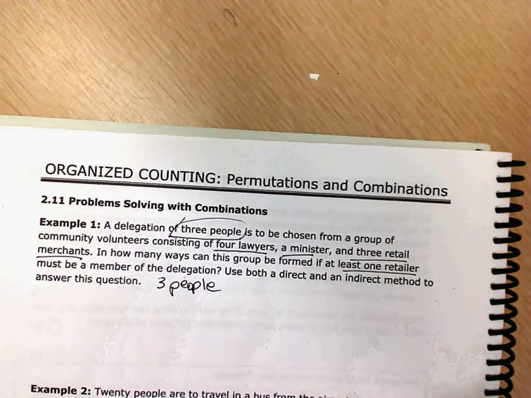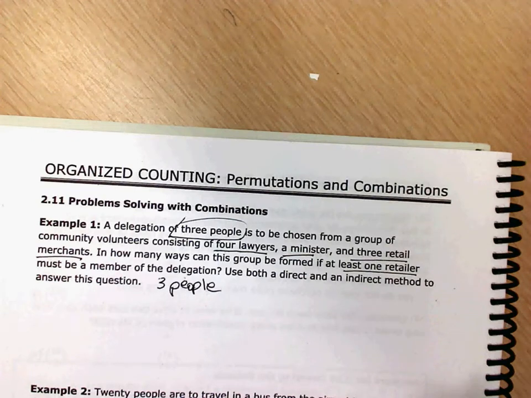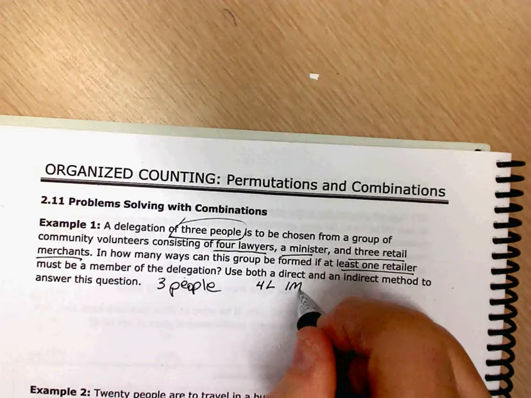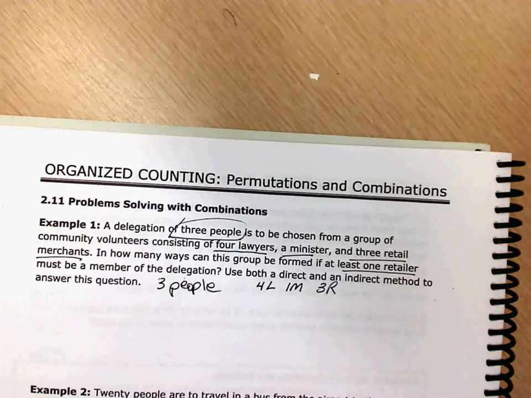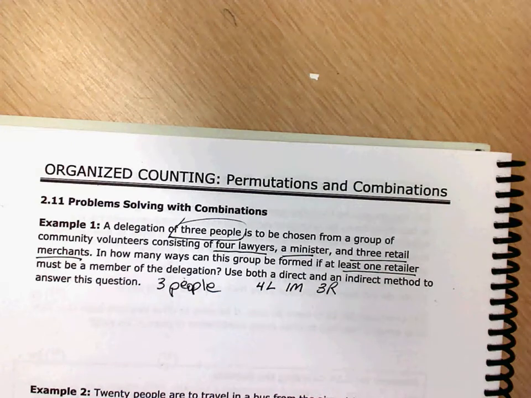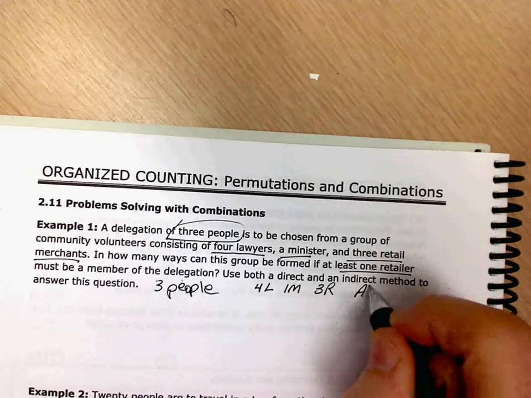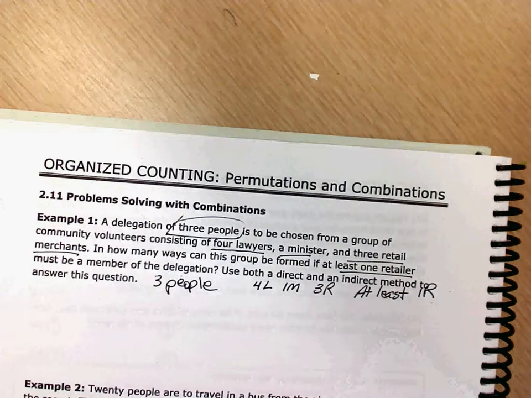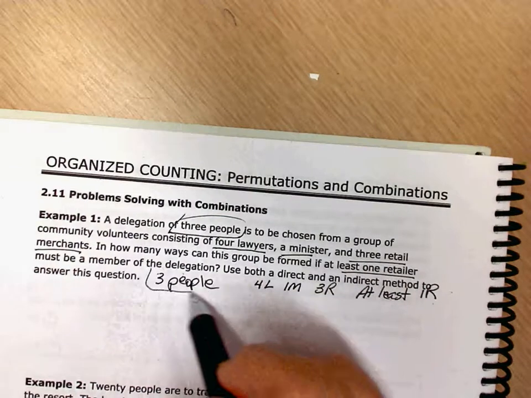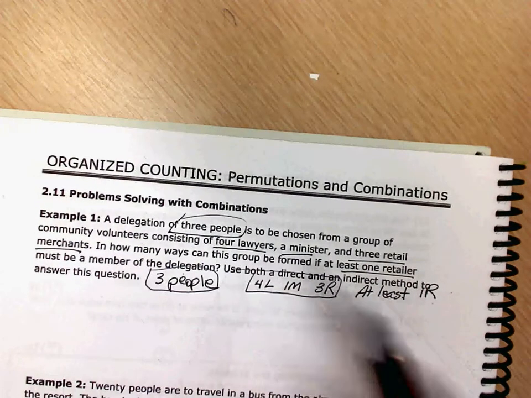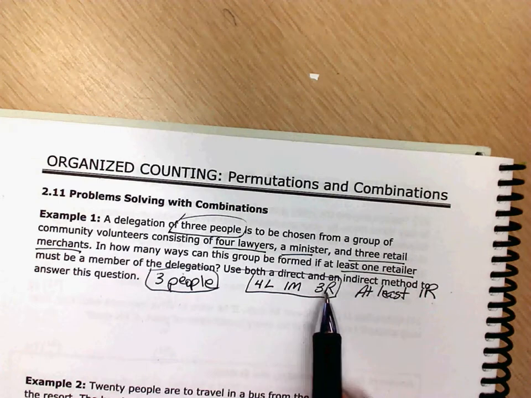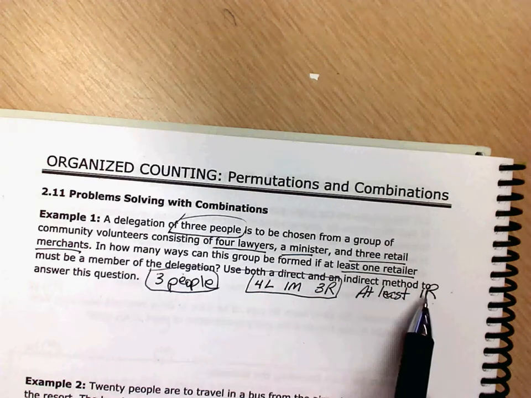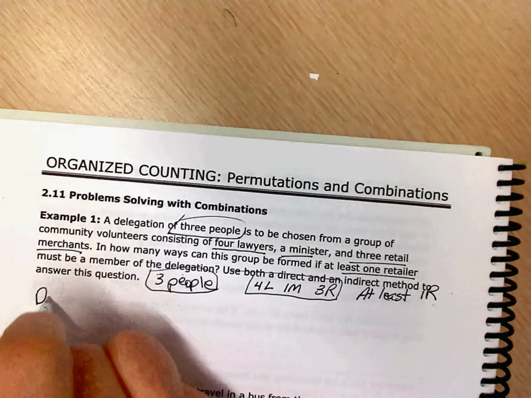So we have a delegation of 3 people, and they're going to be chosen from 4 lawyers, 1 minister, and 3 retail merchants. How many ways can this group be formed if there has to be at least 1 retailer? Okay, at least 1. So this is our key information. Notice we have 3 retailers, 5 non-retailers, right? And at least 1. So I'm going to do the direct method first.